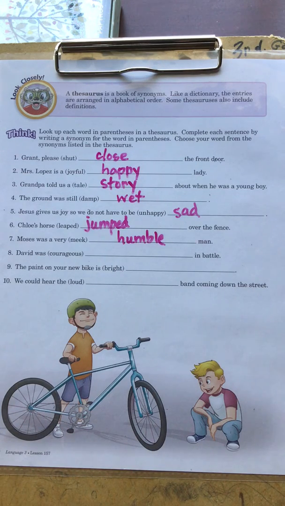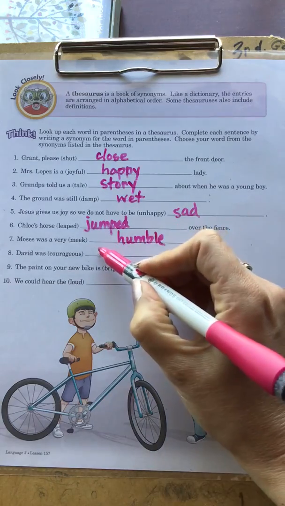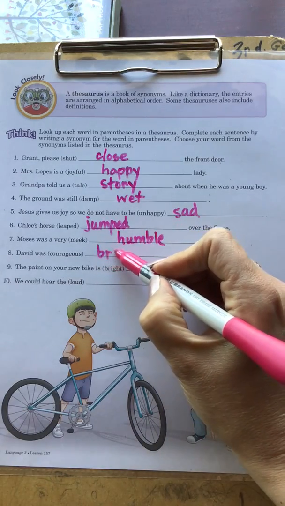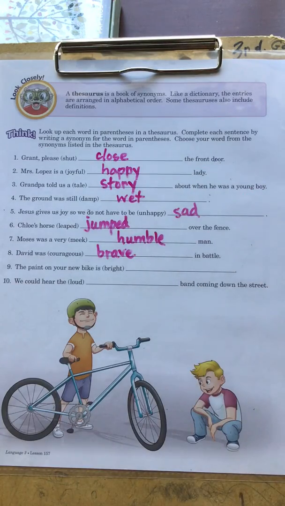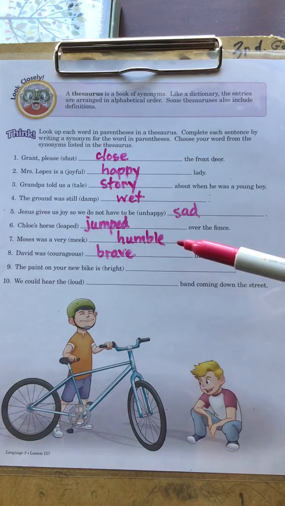Number 8, David was courageous in battle. What's another word for courageous? He was what? Brave? Something like that? I guess I miss hearing you guys call out your great answers and responses. I'm sure we'd have a lot of good ones for that one as well.